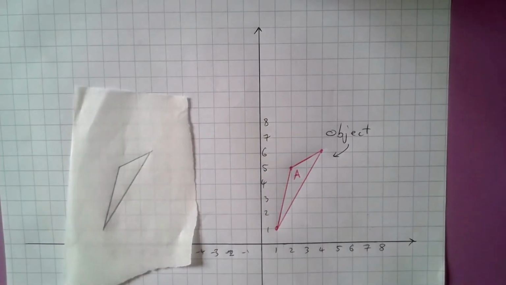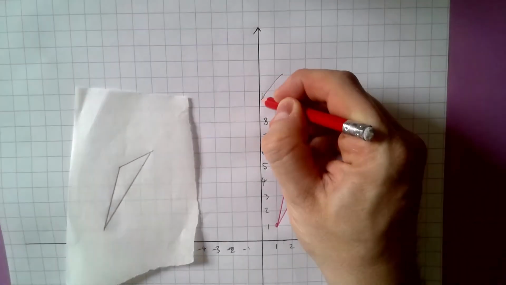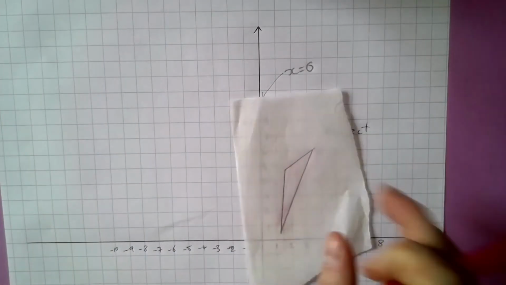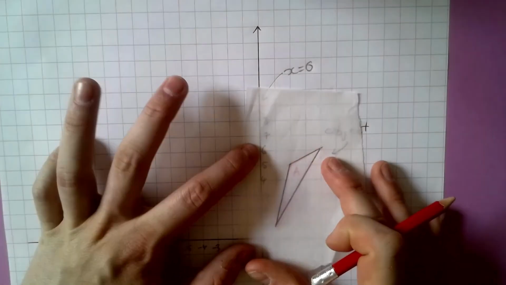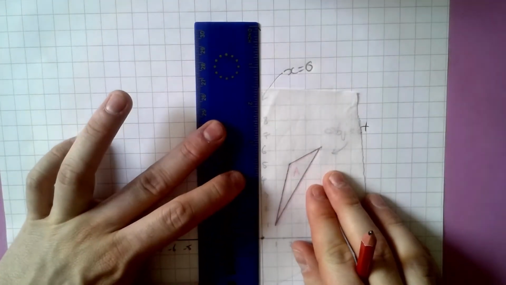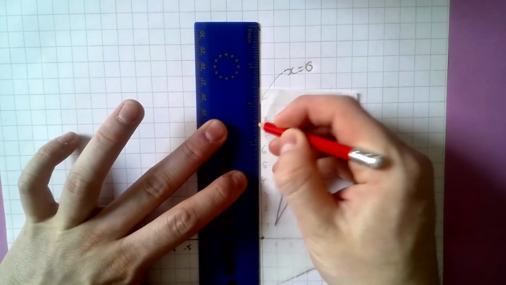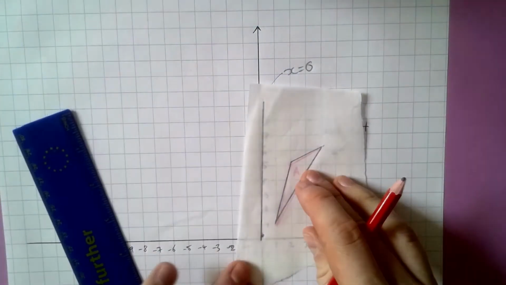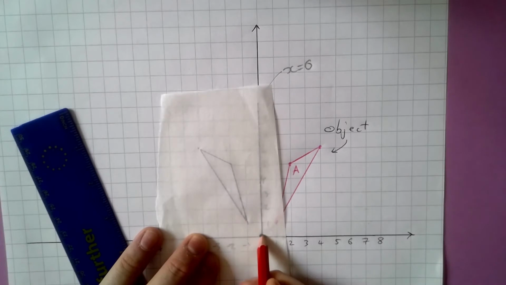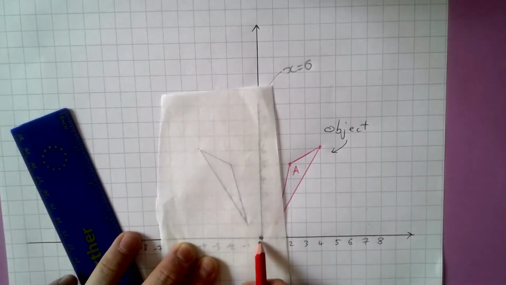Now I need to know where the mirror line is. So it says triangle A is reflected in the line x equals 0. X equals 0 is the y-axis. So if I line up my object, and if I start from a certain point, which is going to be really useful to remember, and then mark on the y-axis, or x equals 0, then I can use that to flip it over, and line that point back up. So I've used the origin so that I know exactly where the shape is going to line up.